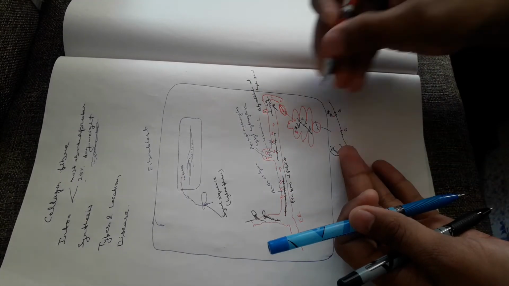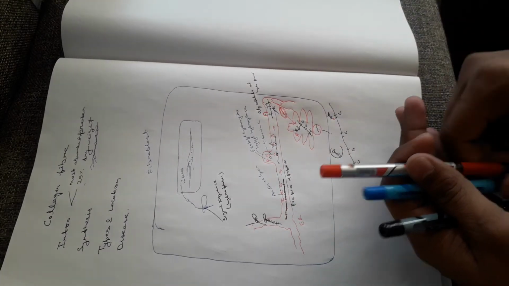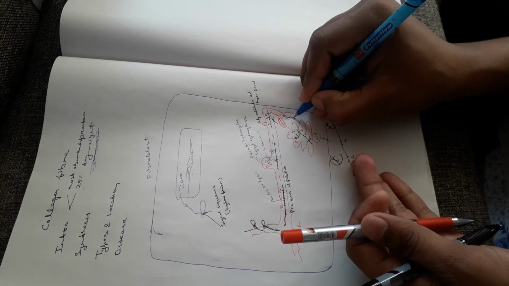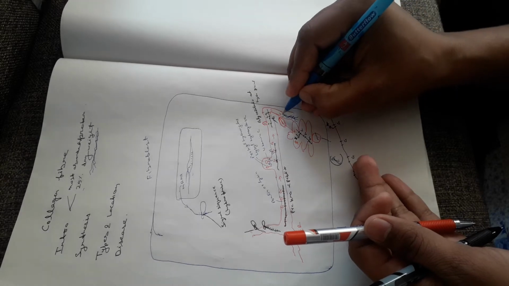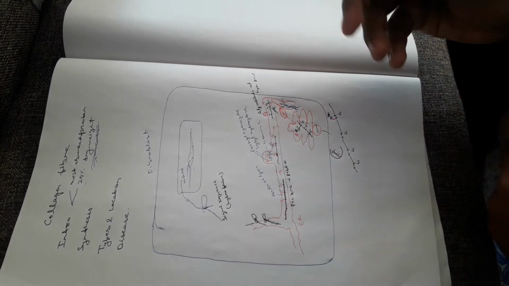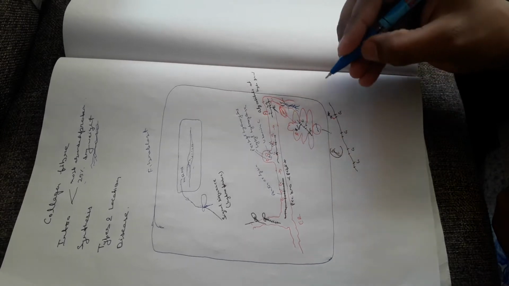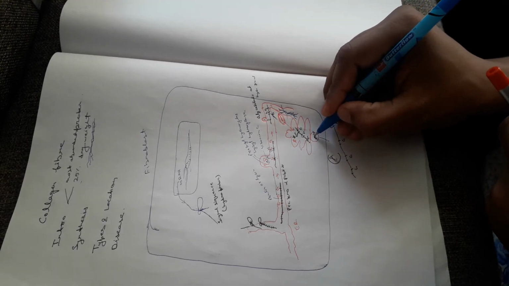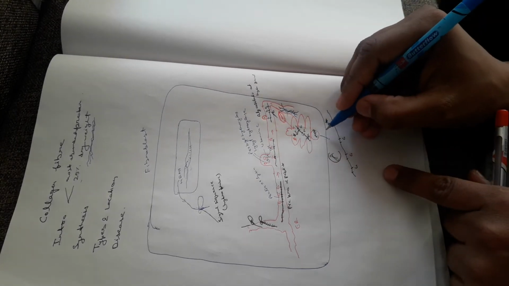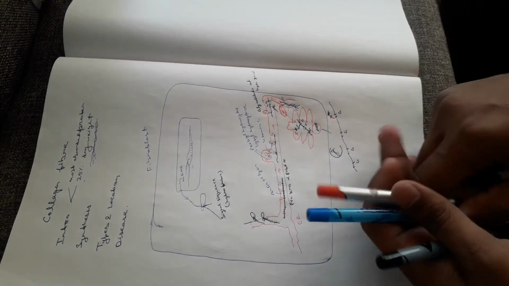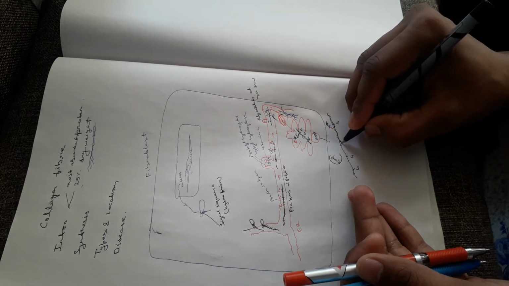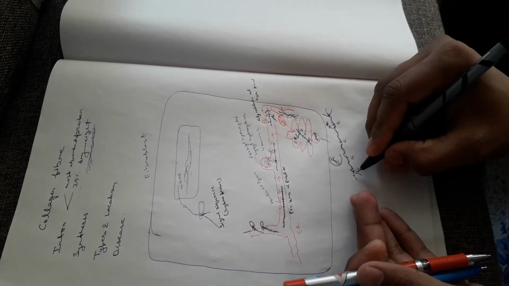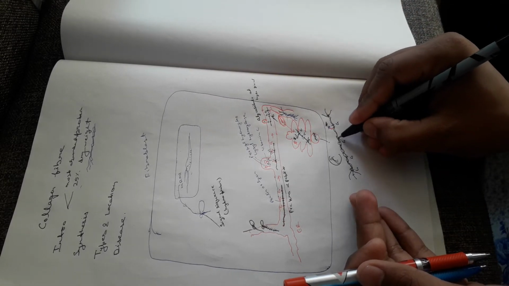See here, this is the endoplasmic reticulum. These alpha peptides, 3 alpha peptides, bind with each other, but the sides of these are very loose, not compact. After this process, this goes to the Golgi apparatus, and here is also a triple helix. It means 3 alpha peptide chains are present, but on the side they are very loose, not so compact.